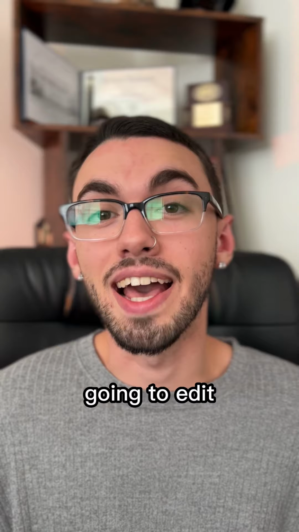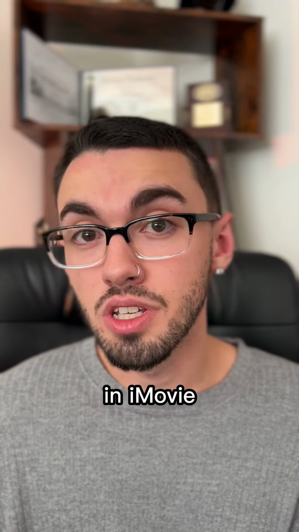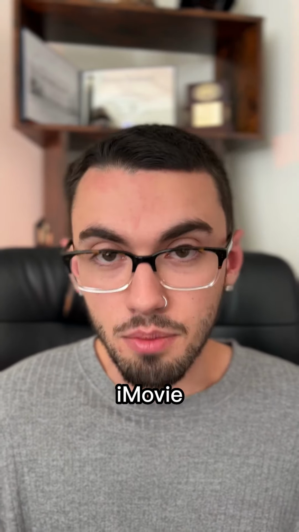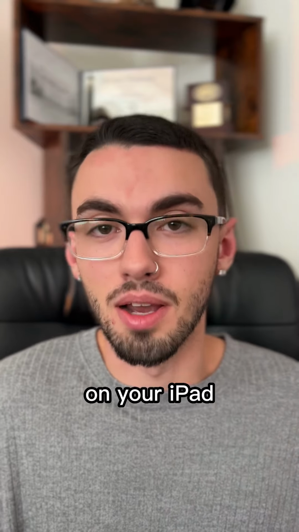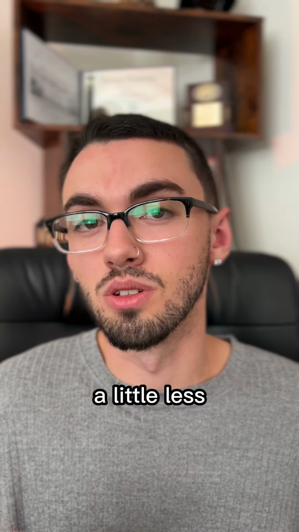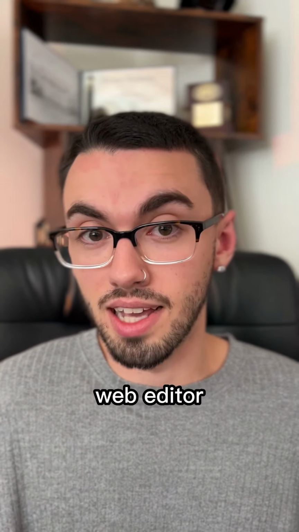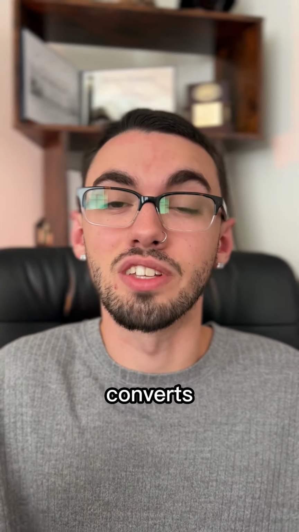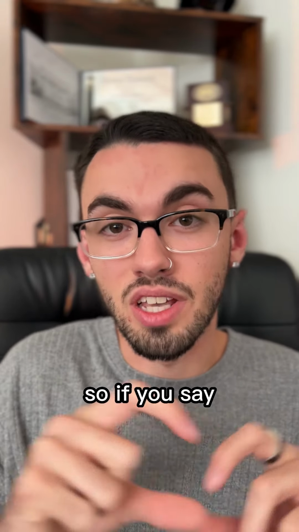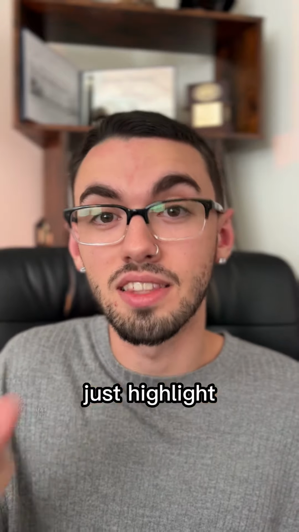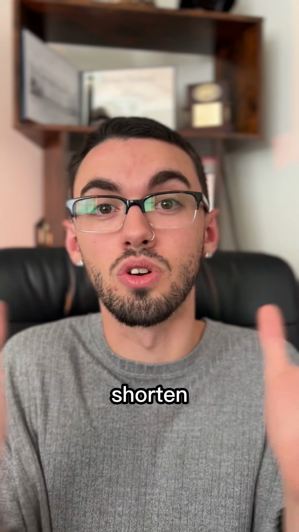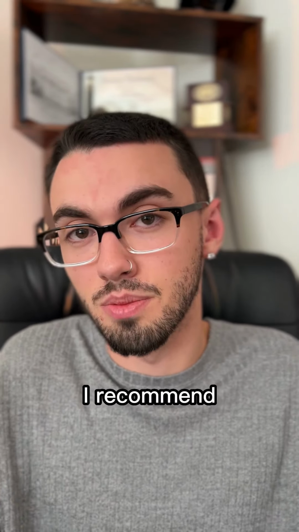Step 5, you're going to edit your podcast in iMovie or Descript. Everyone knows iMovie. You can do it on your phone, on your iPad, on your computer. Descript might be a little less well known. They have a web editor and it actually converts everything to text. So if you say something you want to get rid of, you just highlight that text and delete it, and it'll shorten your video. Pretty cool. I recommend checking it out.